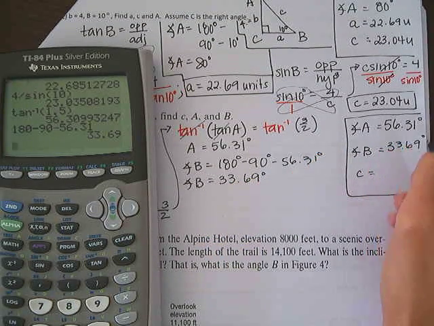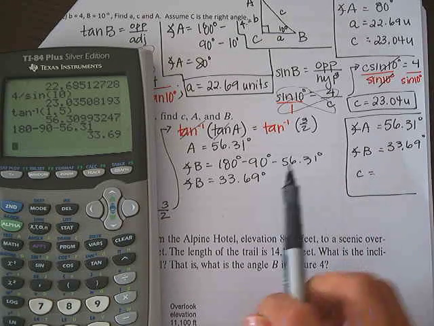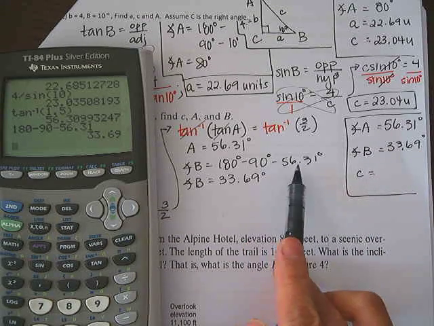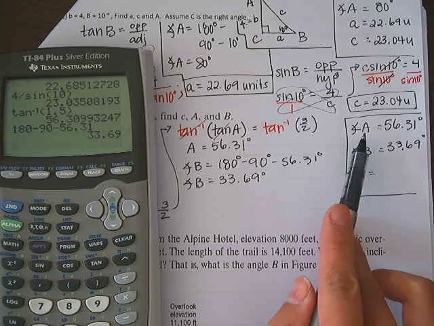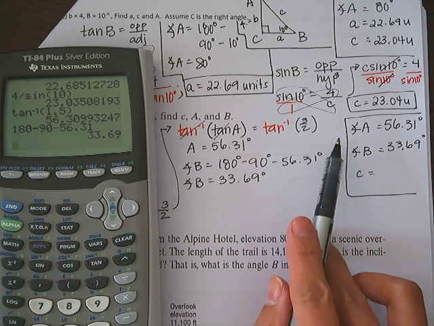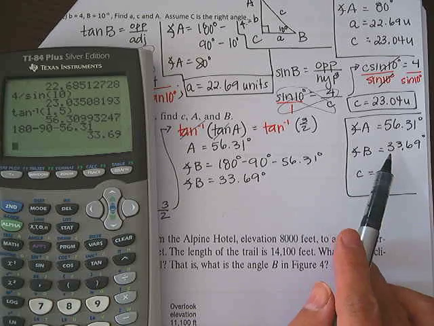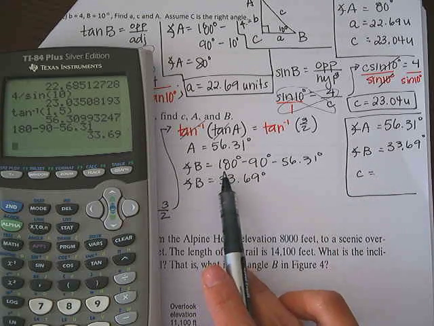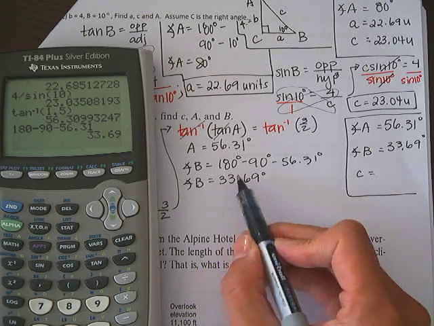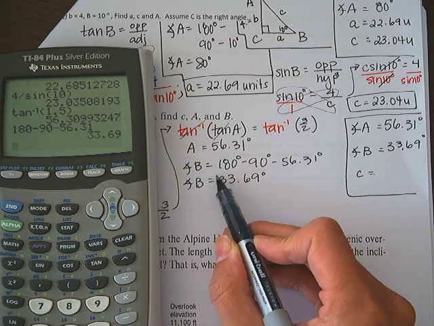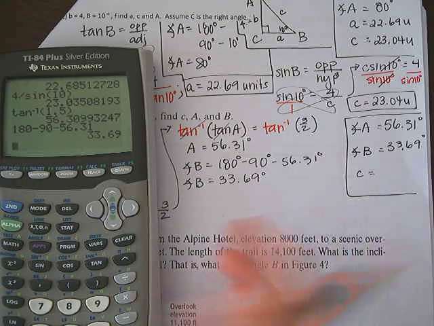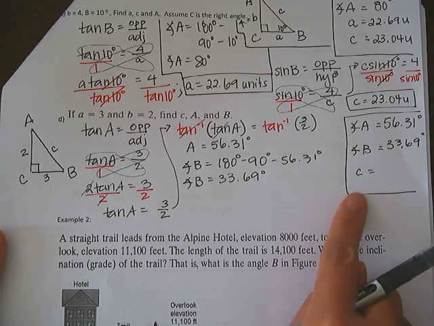33.69 degrees. And if you've noticed the pattern, you can pretty much just take 90 degrees and subtract one of the non-right angles to get the other one. You don't even have to use 180. Okay, but just to show you the point that the whole triangle has a total of 180 degrees. So we know B, we know what A is, so my last piece is C.